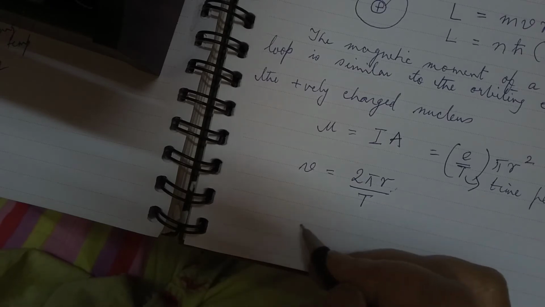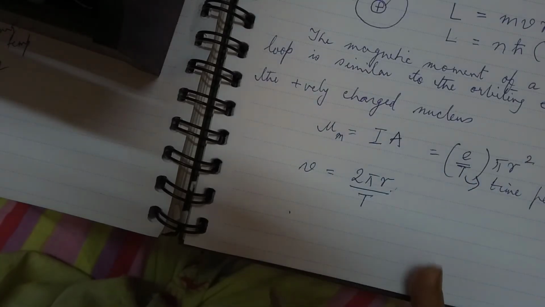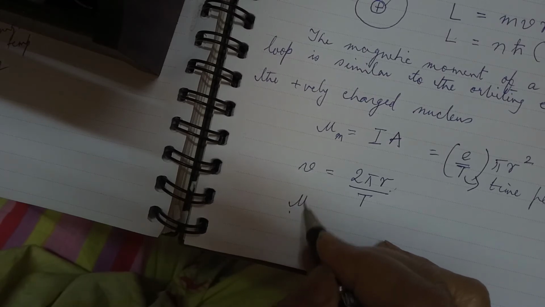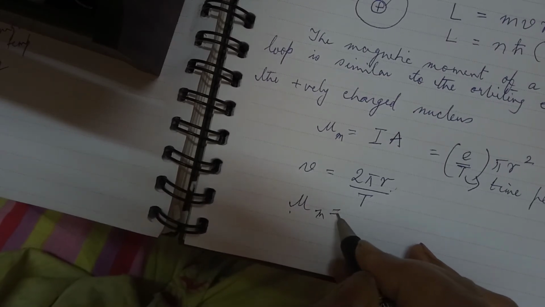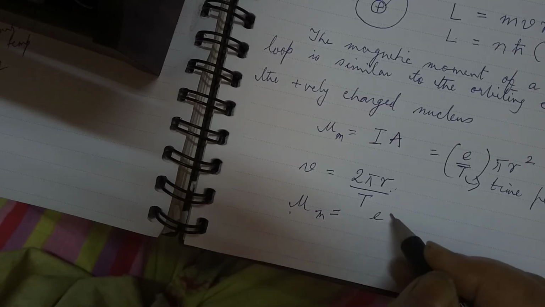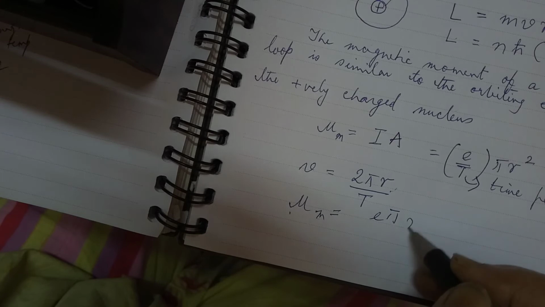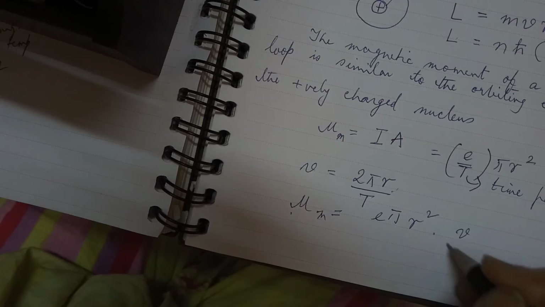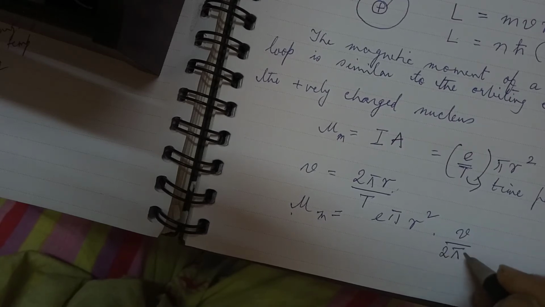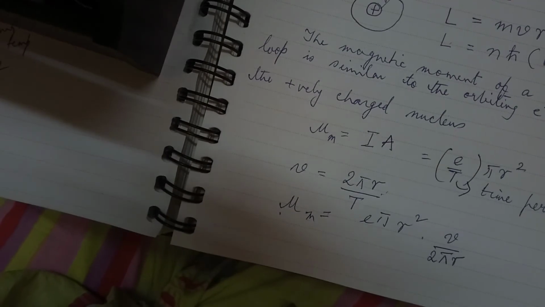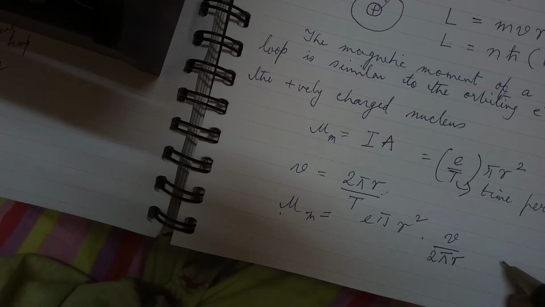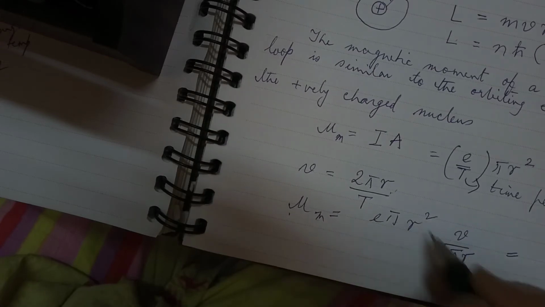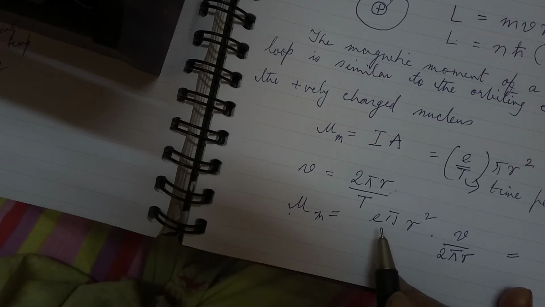So if we call this mu m, the magnetic moment, mu m will be equal to E pi r square, and instead of 1 by t, we write V by 2 pi r. E pi r square into V by 2 pi r. We can write it in this manner. Okay, so what is this equal to? You see, r will cancel, pi will cancel. What do we get?